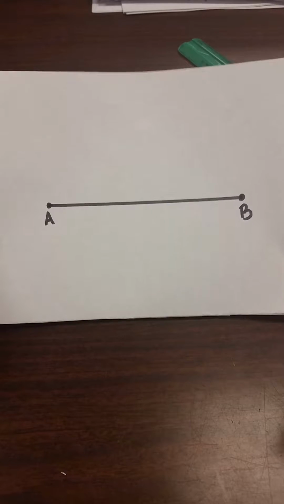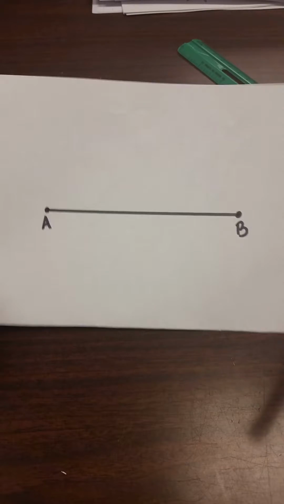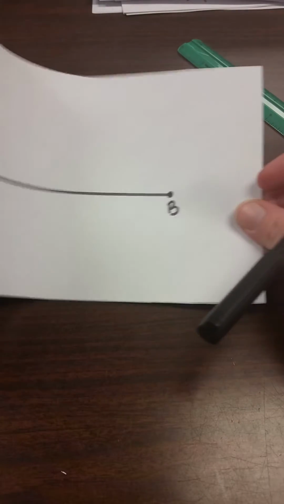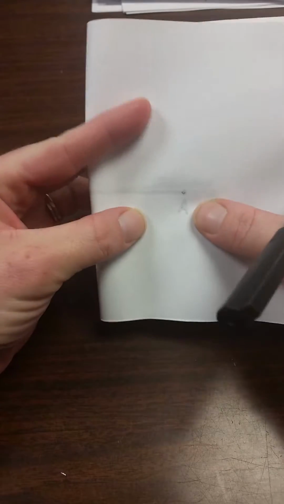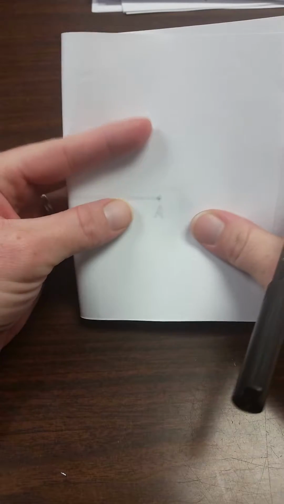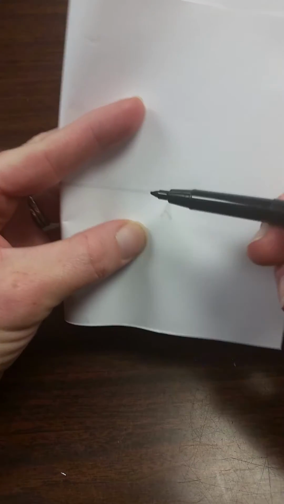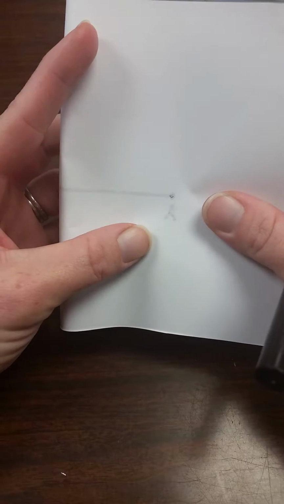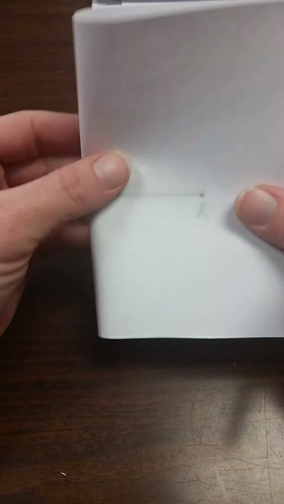So what you're going to do now is take this segment and I want you to fold it in half, which means you're going to take point A and fold it on top of point B, like this. And you can kind of see through mine because I've got a black marker, but if you need to, hold it up to the light so you can see. But can you kind of see where my two lines don't match up exactly? You want to match them up so that A is sitting exactly on top of B.